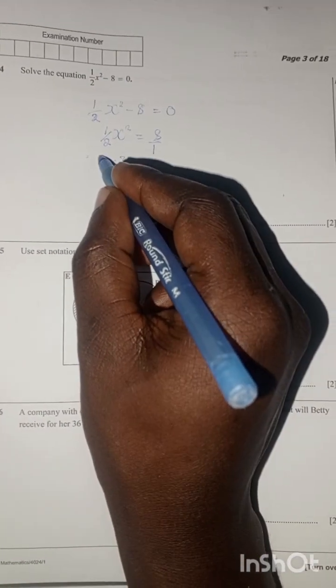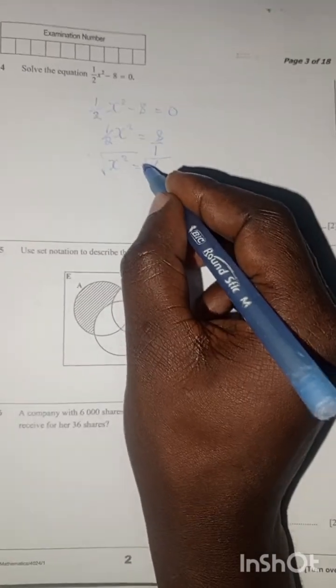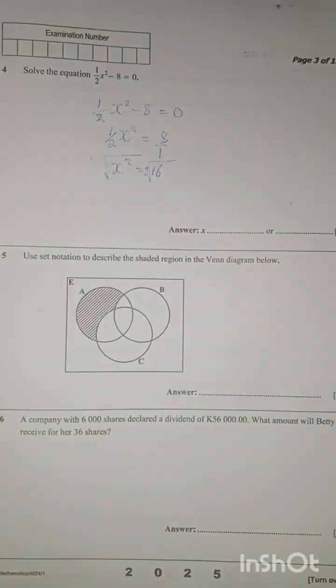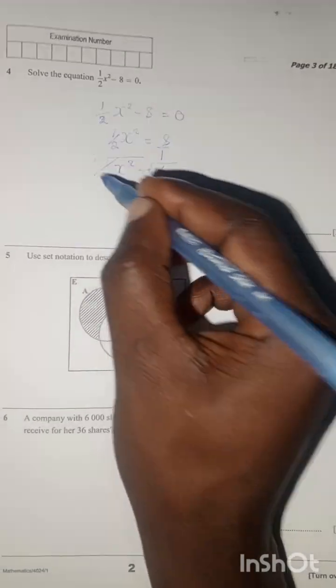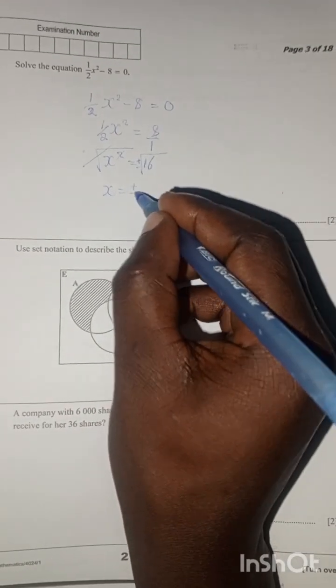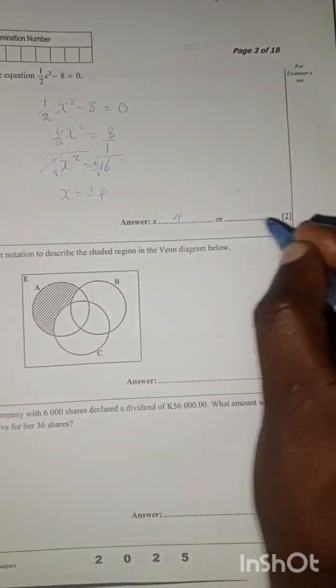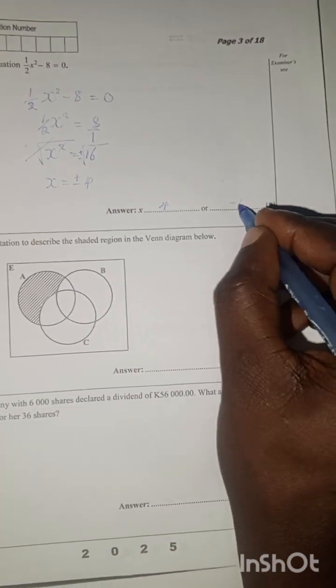We can now introduce the square root on both sides. This will be positive or negative, don't forget that. And then the square root will go, so x is positive or negative 4. That gives us x equal to 4, or x equal to negative 4.